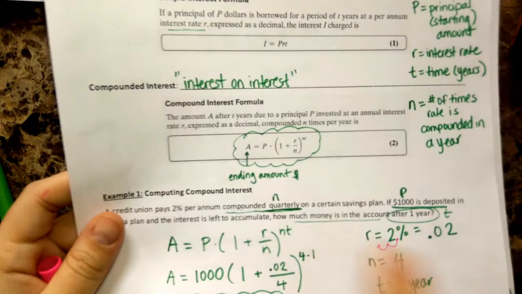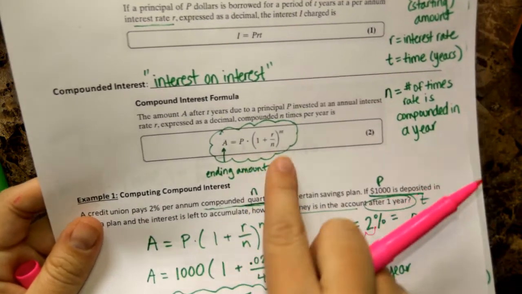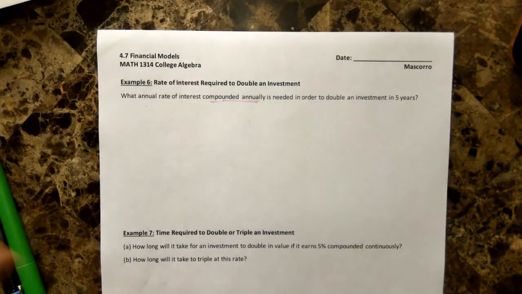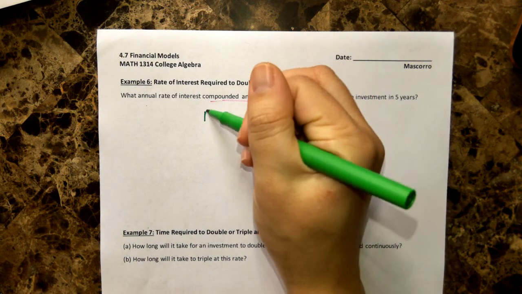I will actually be using just the basic compound interest formula, which is this one right here. I'm actually going to go ahead and write that down because I already know that's the one I'm going to use.